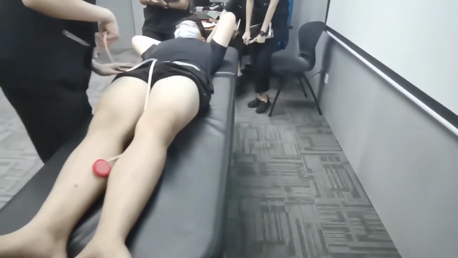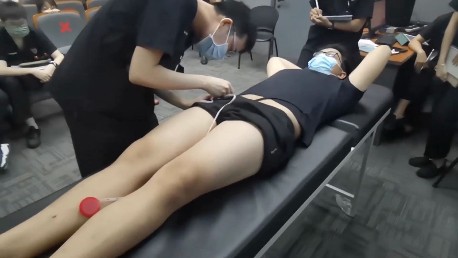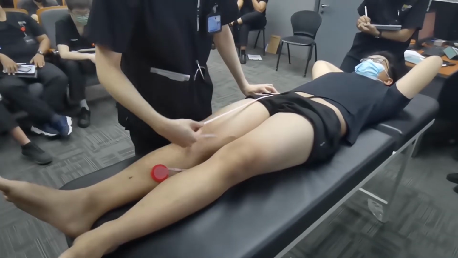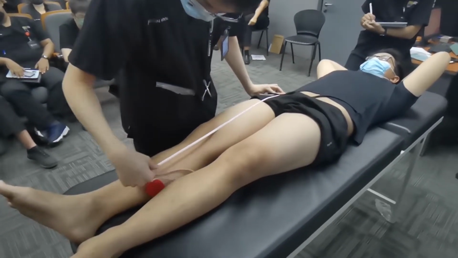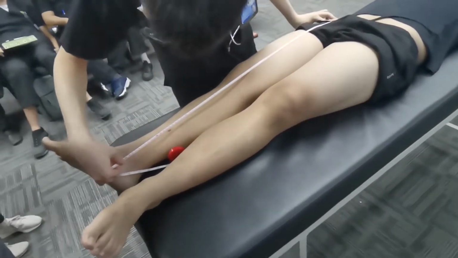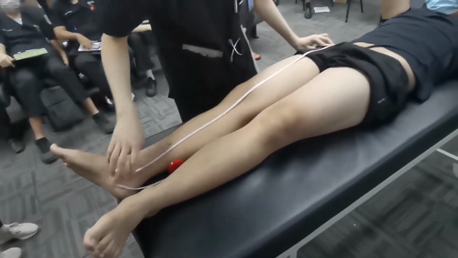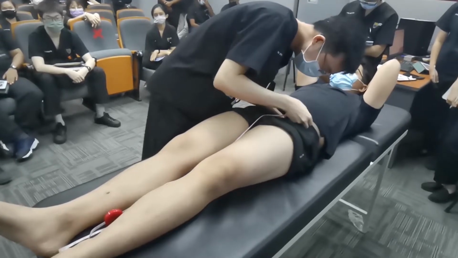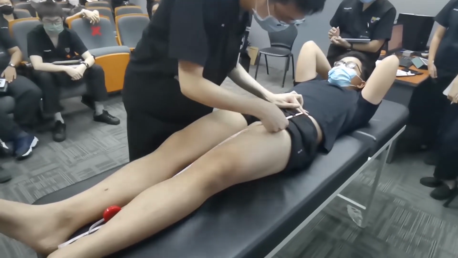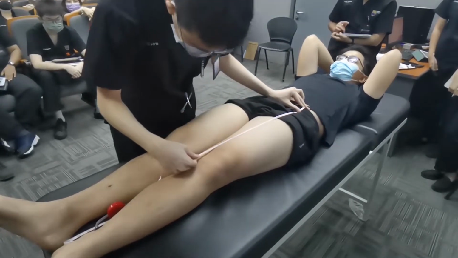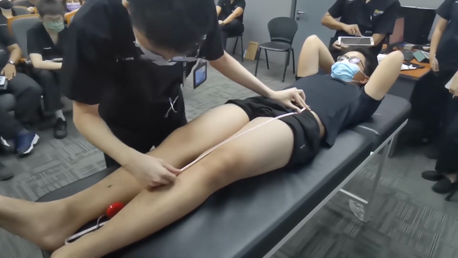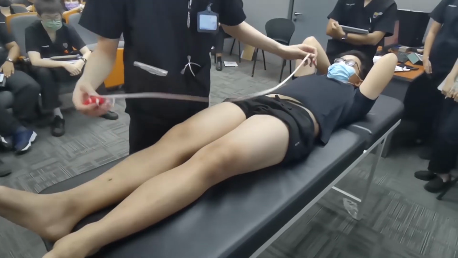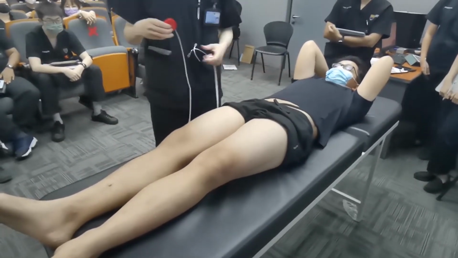Maybe the position not right. 50 and 90.5. I think it might be the pants also. It depends, because I'm going up your pants. Yeah, 50.5 and 91. Yeah, okay. There's a bit of shortening, I think.